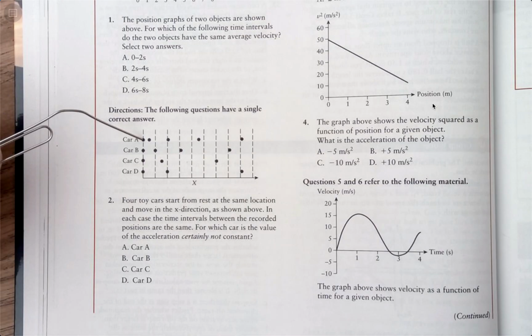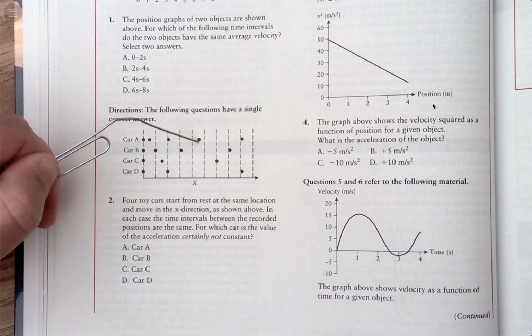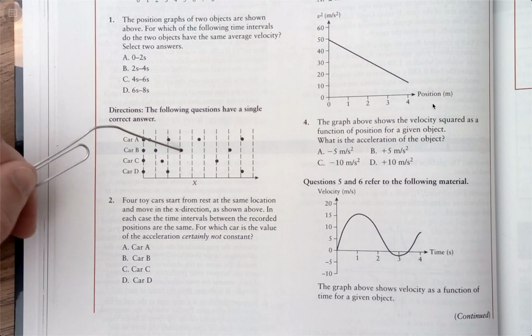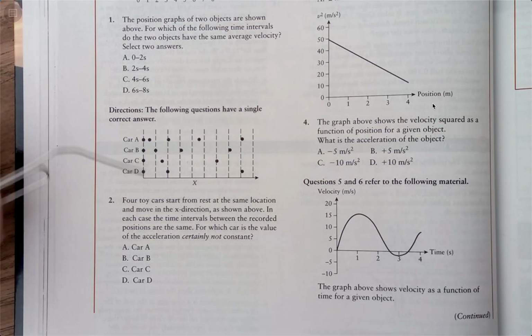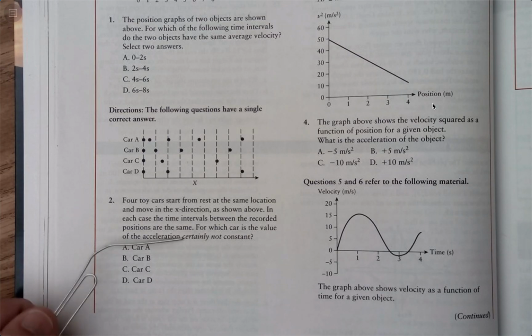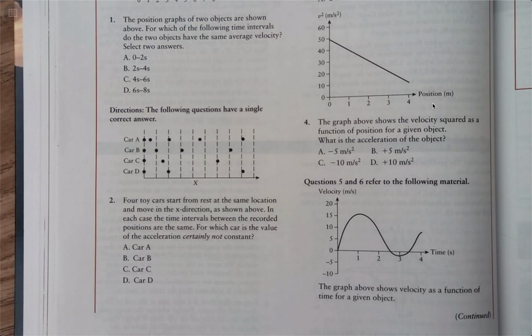So there's going to be a car here, and then a second later here, another second later, another second later, another second later. The same thing for B, 1 second later, 1 second later. So they have the same time intervals, it's just that now they're at different positions. We're asked for which car the value of the acceleration is certainly not constant. So we want to find the one that does not have a constant acceleration.